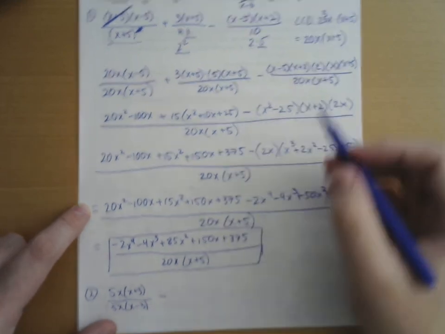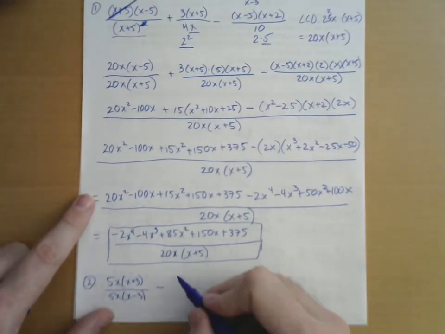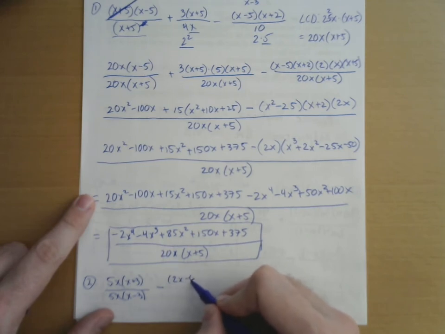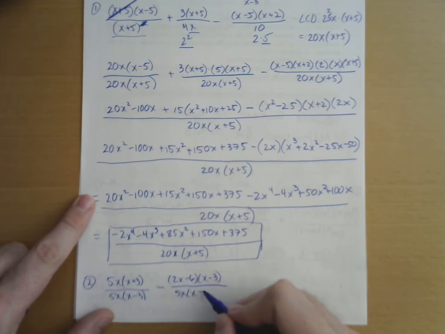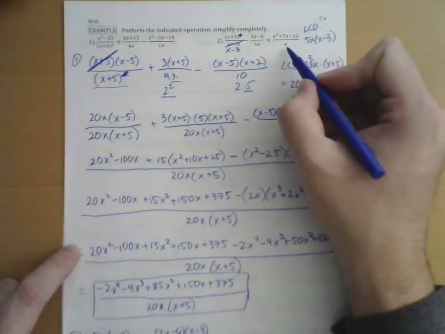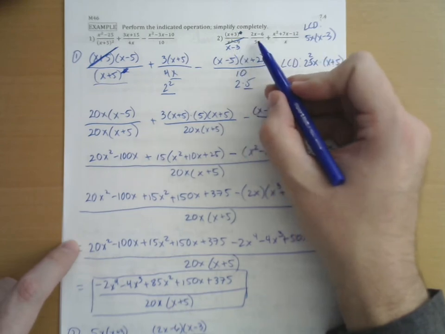And then it's minus, all we're missing is the x minus 3 here. So this is 2x minus 6 times x minus 3 over 5x times x minus 3. Here we're missing the x minus 3 and the 5.